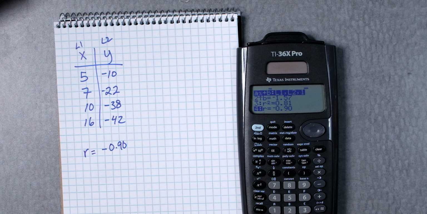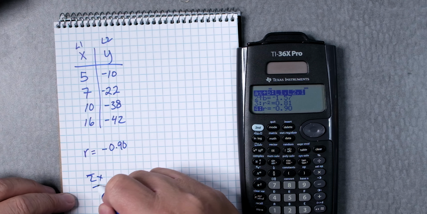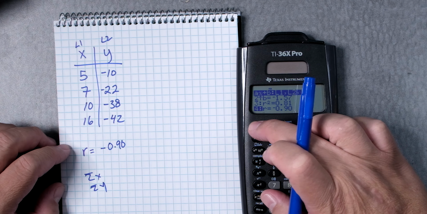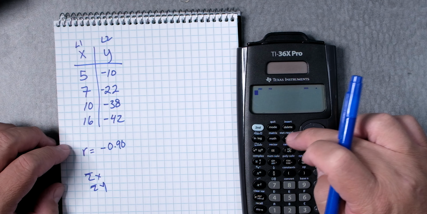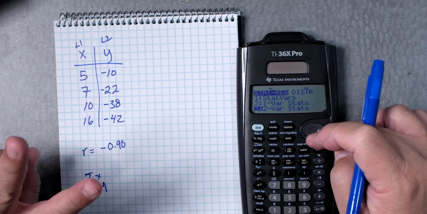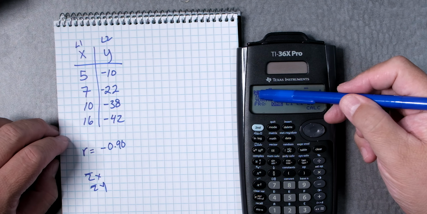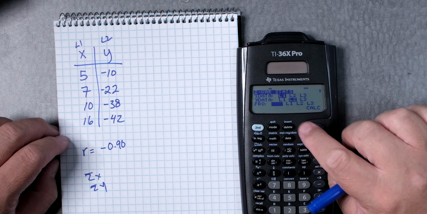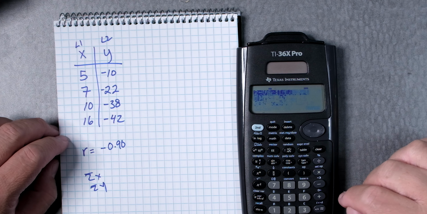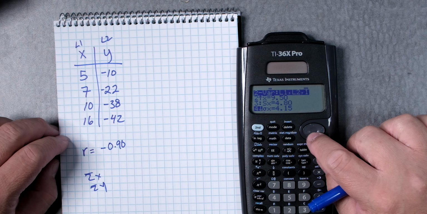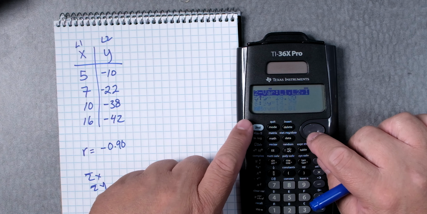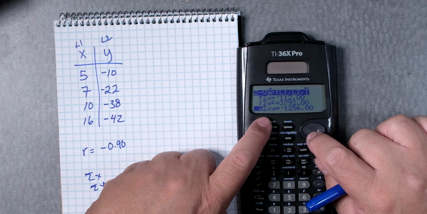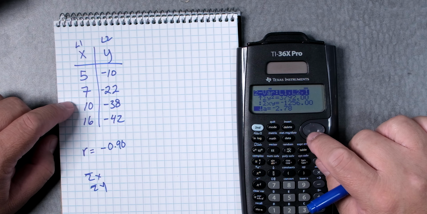If you're looking for the sums, let's say you need the sum of X and Y and so forth, what you can do is quit this, click on second, data, go to 2 variable statistics. X data is L1, Y data is L2, right here. Frequency 1 in this case, calc. And if you scroll down, it'll give you the sums. There it is: sum of X, sum of X squared, sum of Y squared, sum of XY, which you'll need if you're going to use the formula.